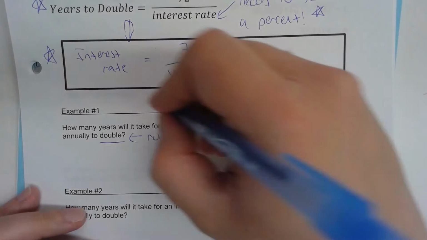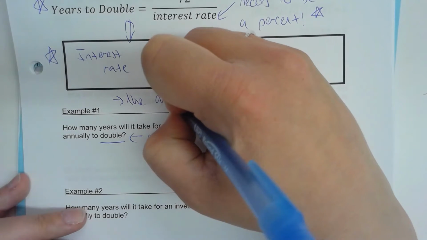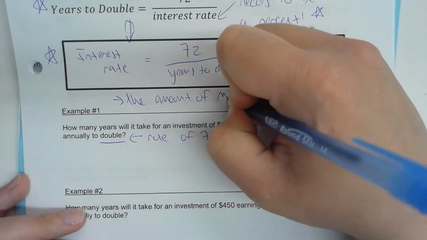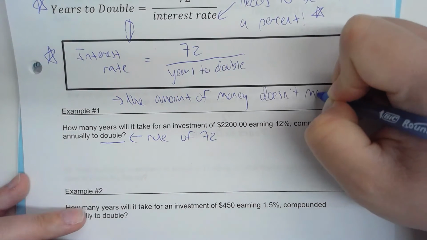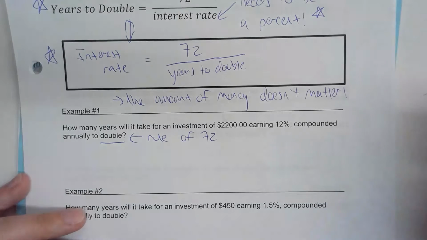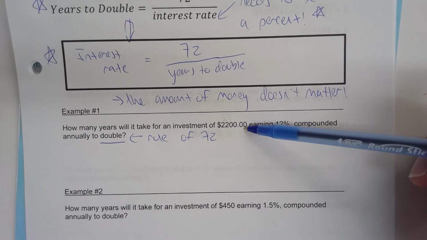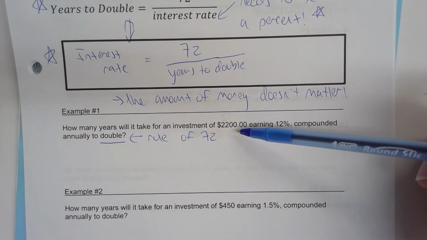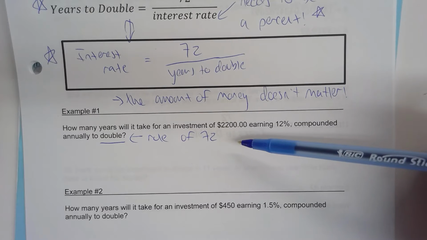Now, in rule of 72 questions, the amount of money doesn't matter. So here it said I have an investment of $2,200. I actually don't care, because if it was $2,000 or $2 million, it will take the same amount of time.